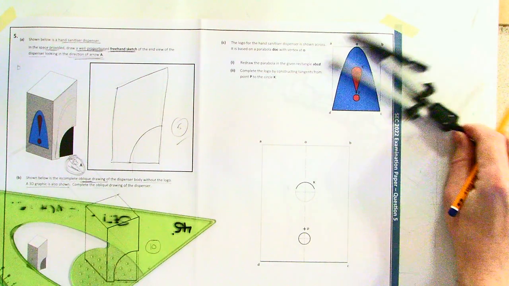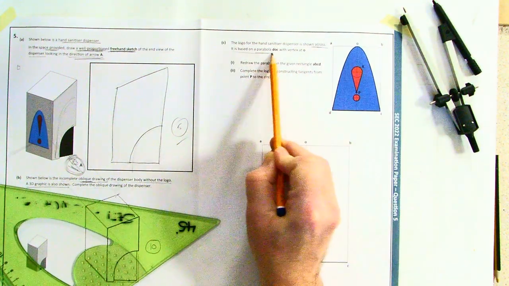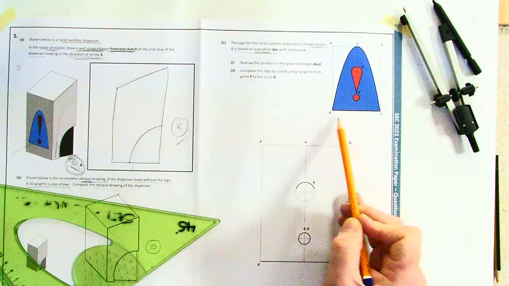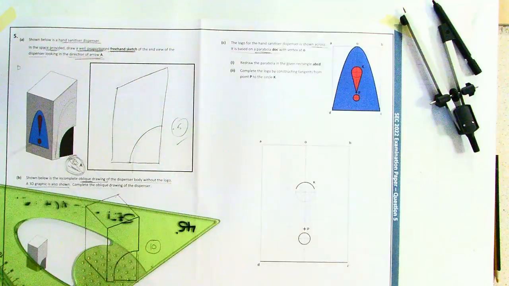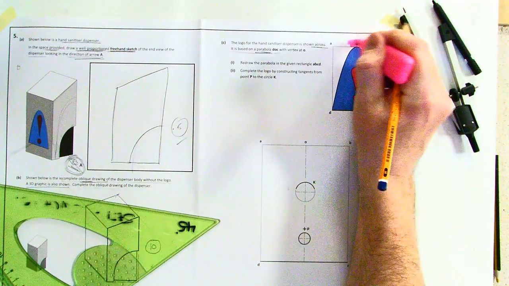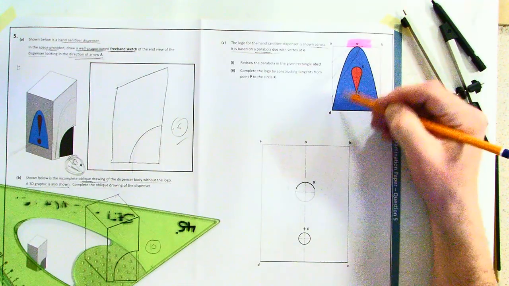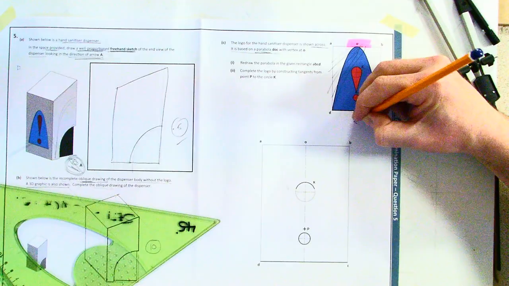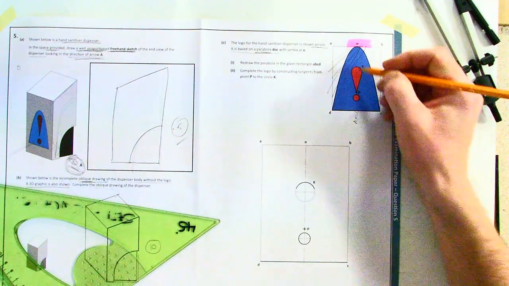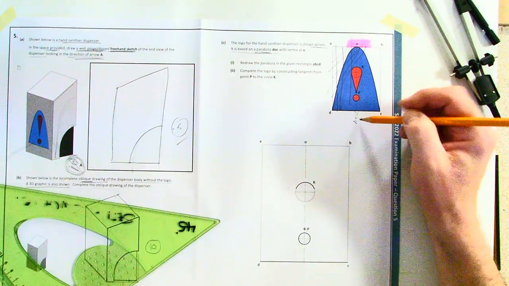So the logo for the hand sanitizer dispenser is shown. It is based on a parabola, DOC. Now, very important to highlight: where is the vertex? There it is up there. That means that these lines are going to have to go towards the vertex. This here is our axis, meaning that these lines have to go parallel to our axis, okay?